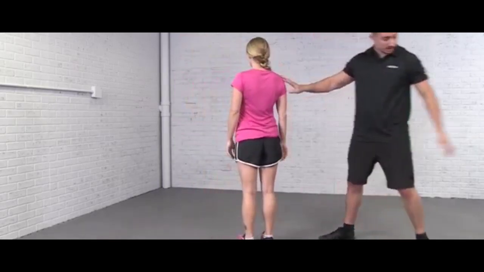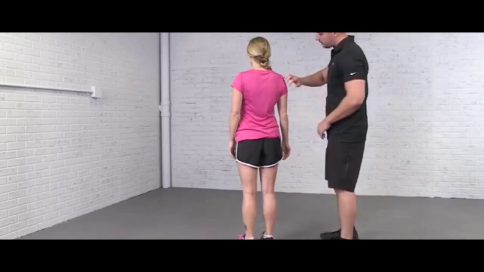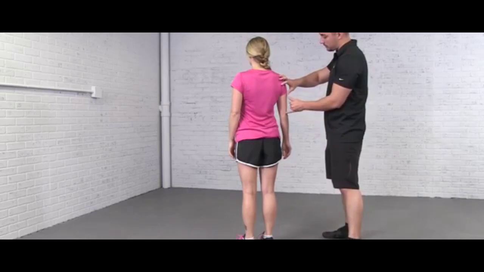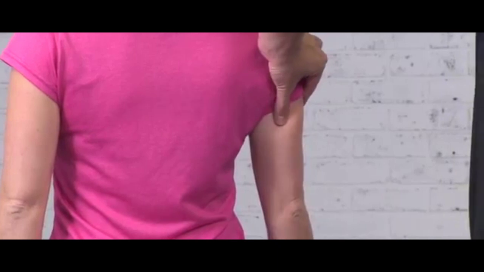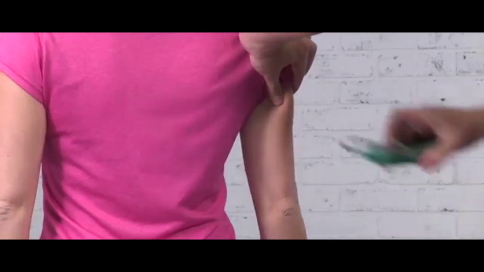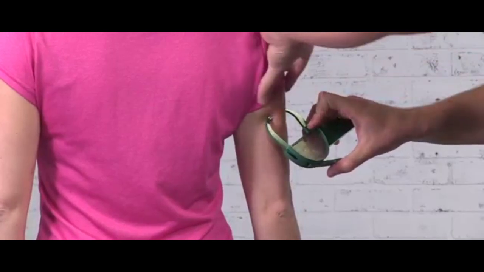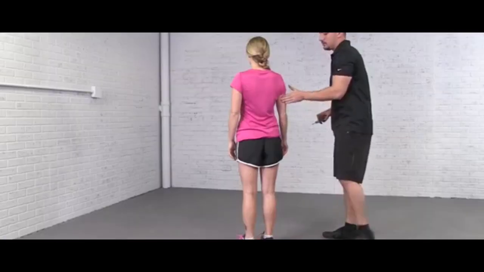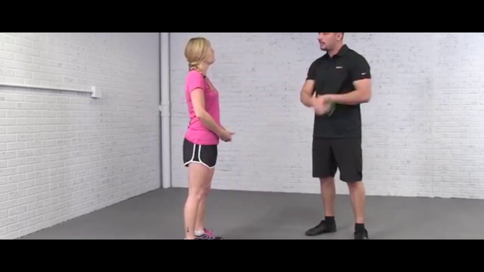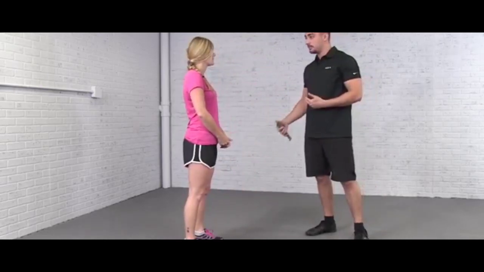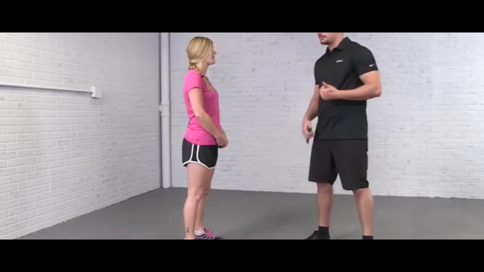For women, the Jackson and Pollock 3-site skinfold locations are as follows. First is the triceps. A vertical skinfold or pinch is taken on the posterior midline of the upper arm, halfway between the shoulder and the elbow. Make sure the pinch is maintained while the calipers are positioned perpendicular to the site and on the site location, midway between the top and the base of the fold.